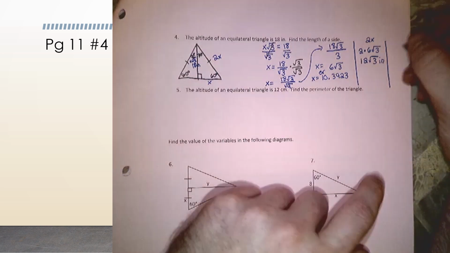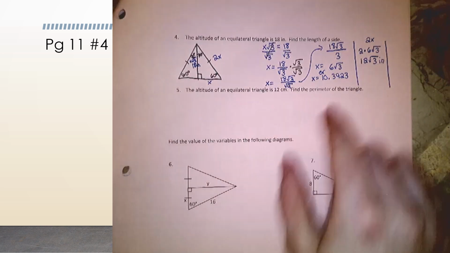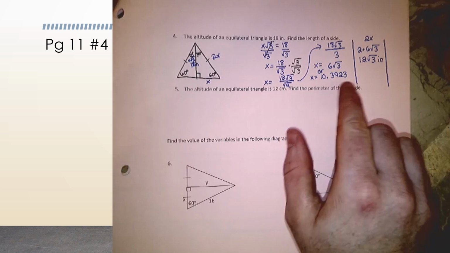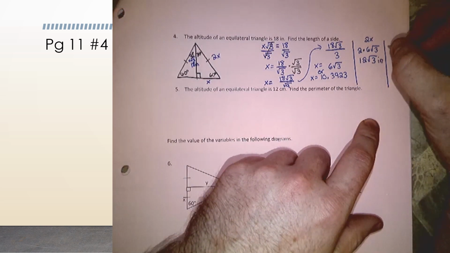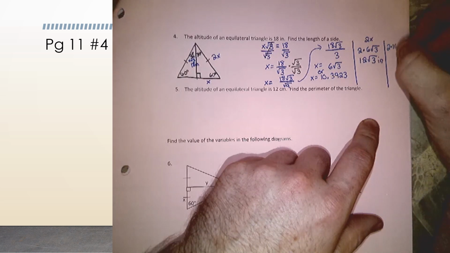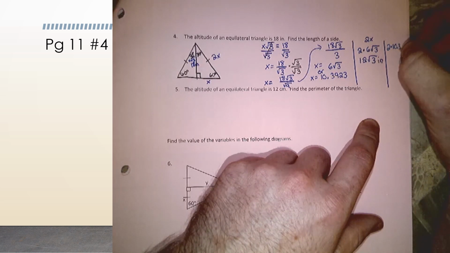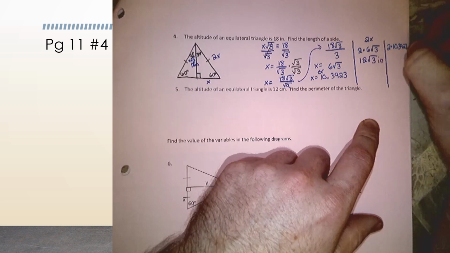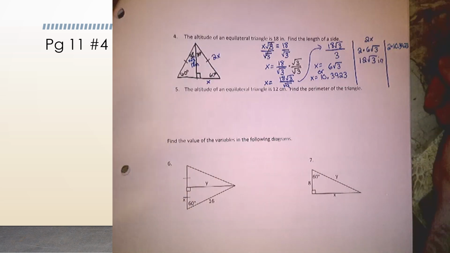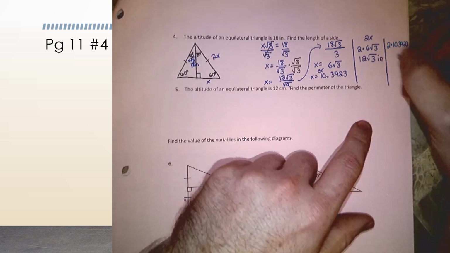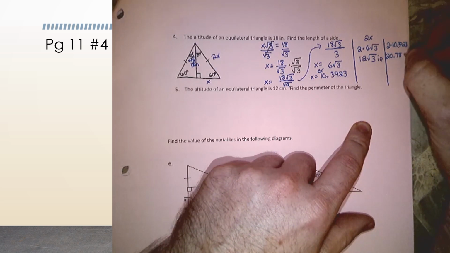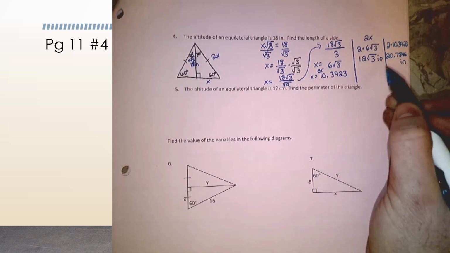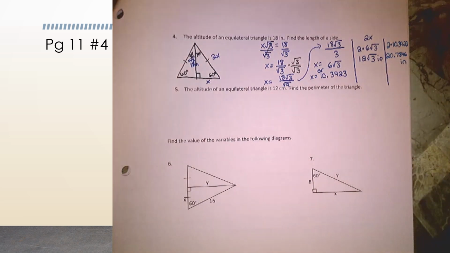The other way is I had this other answer of 10.3923 for x. So I could have done 2 times 10.3923. When I do that, I get 20.7846 inches. Both of these answers would have been acceptable.